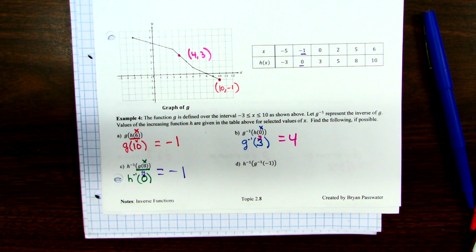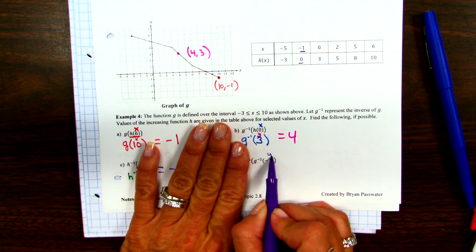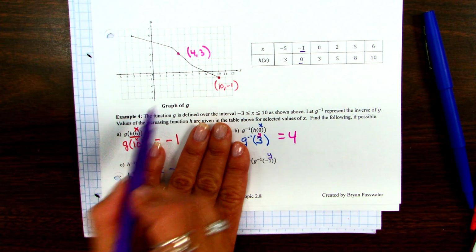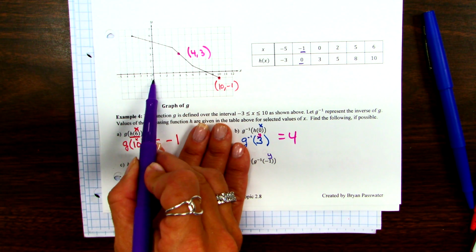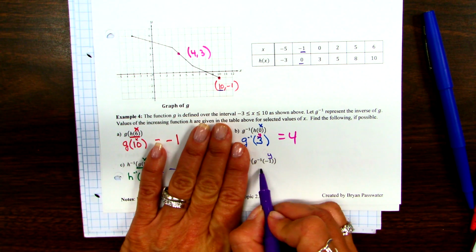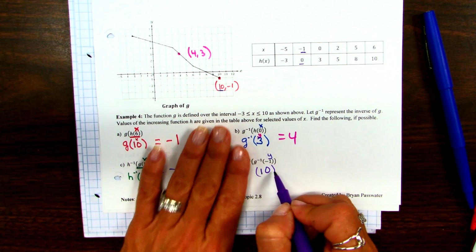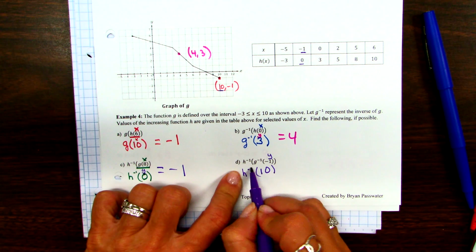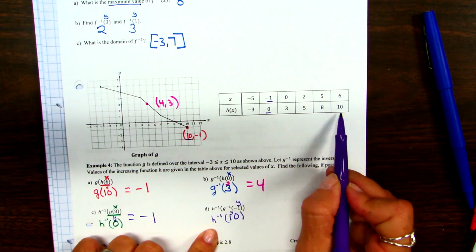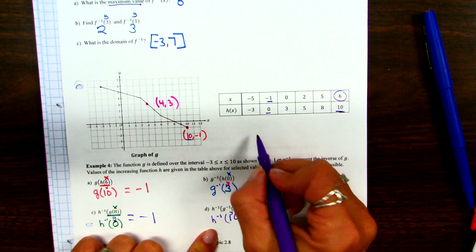Don't let all those little negatives freak us out. One at a time. In the G graph, -1 is y, right? So on the G graph, here's -1. X would be 10. Okay. What else do you want? Inverse of h means 10 is y, would be 6.